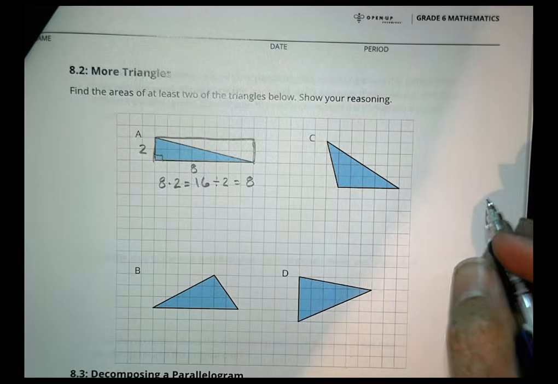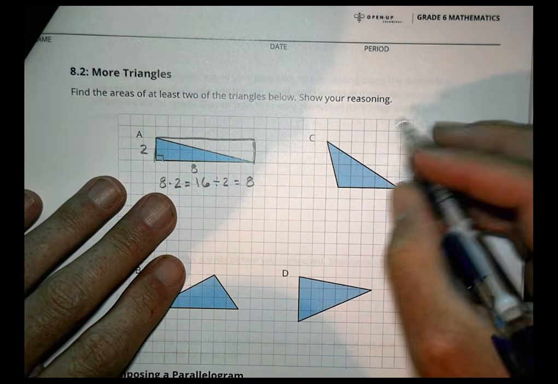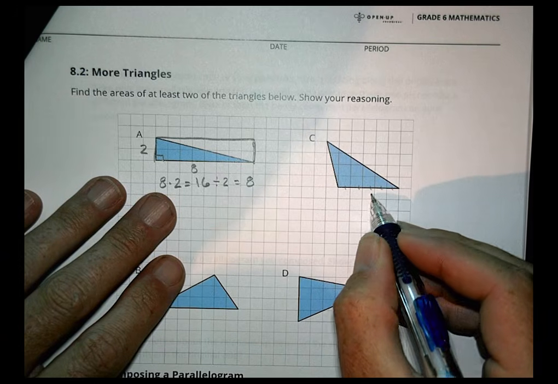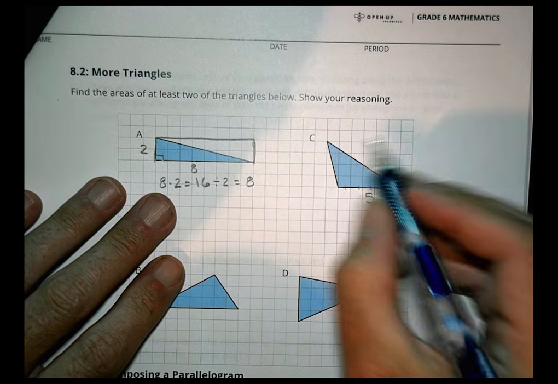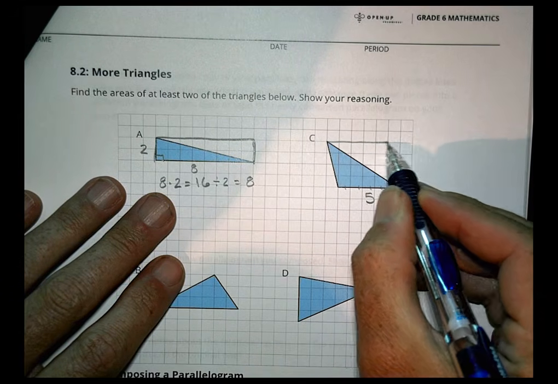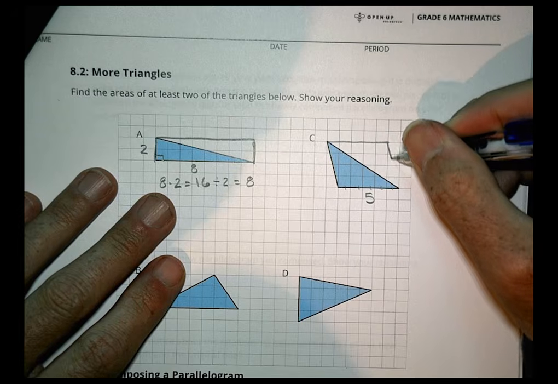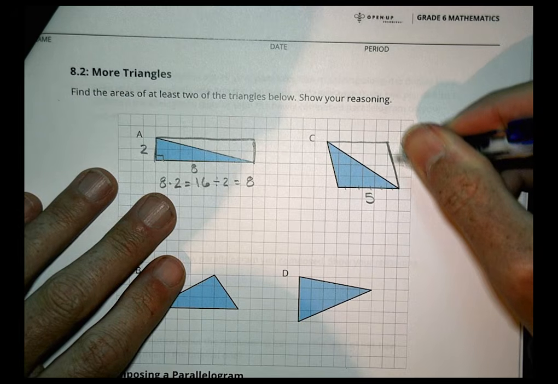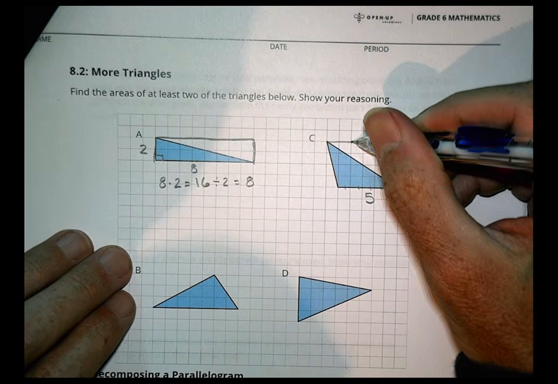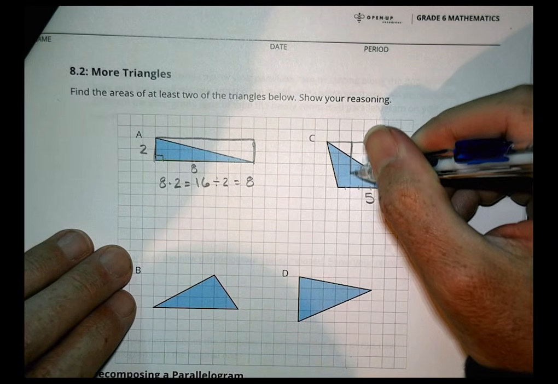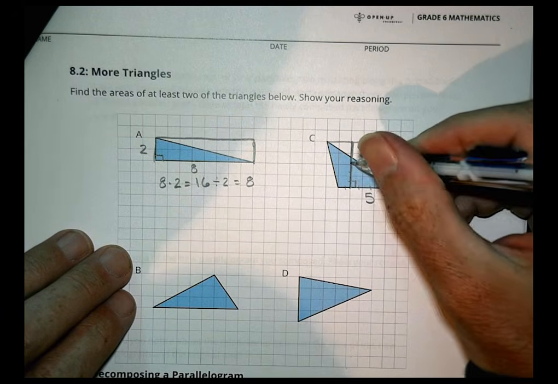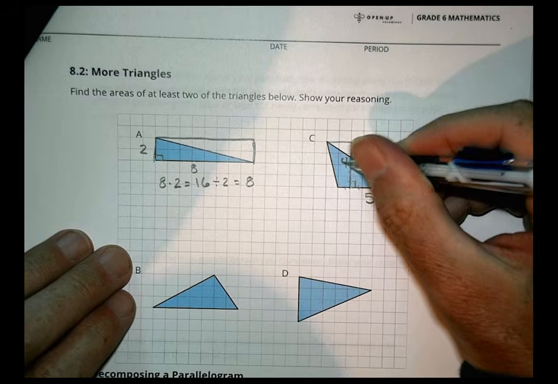Looking at C. Same idea. I can see here that I have a base of 1, 2, 3, 4, 5. There's a base of 5. And so if I extend this to go out 1, 2, 3, 4, 5, and I connect this here like so, I form a new parallelogram, right? I can have a height. I can draw any one of these as a height. I can go right there as a height, with a right angle, and my height is 1, 2, 3, 4. So a height of 4.